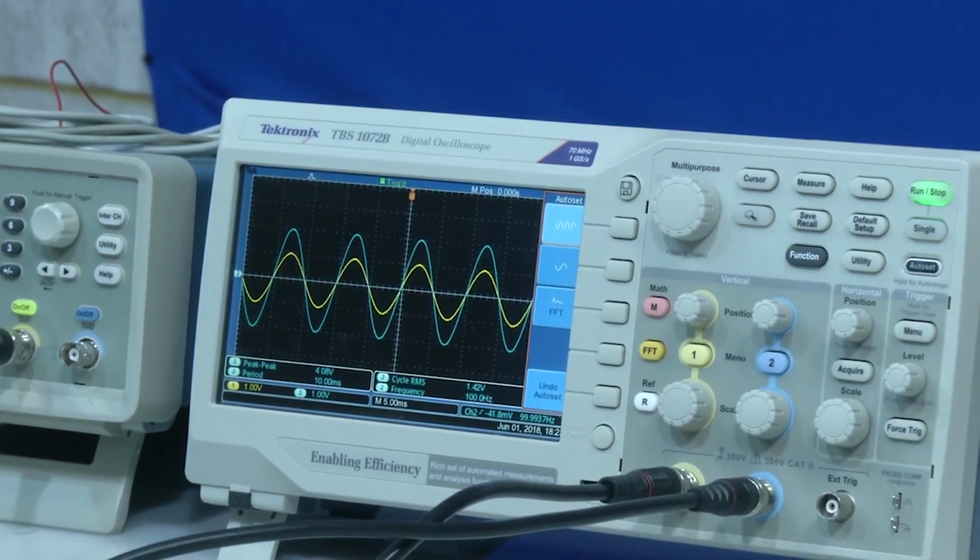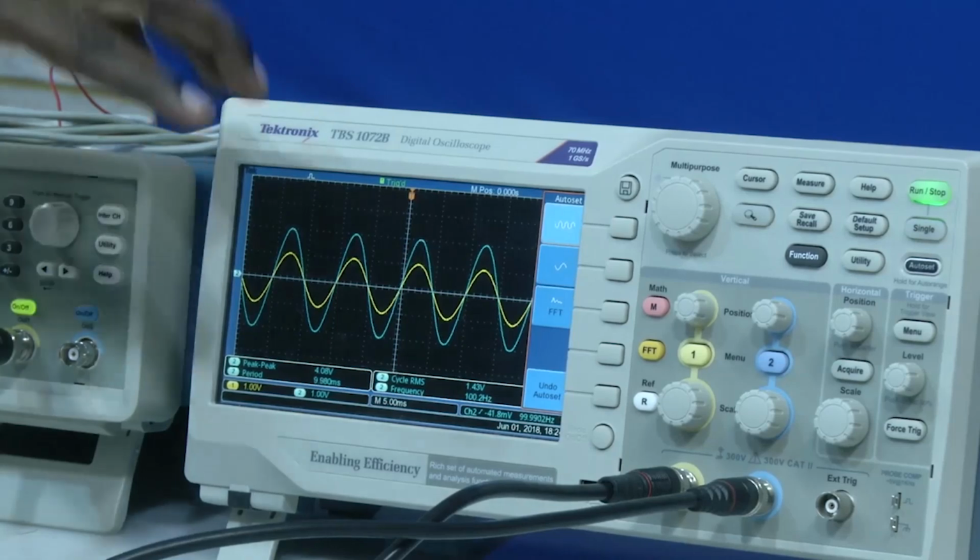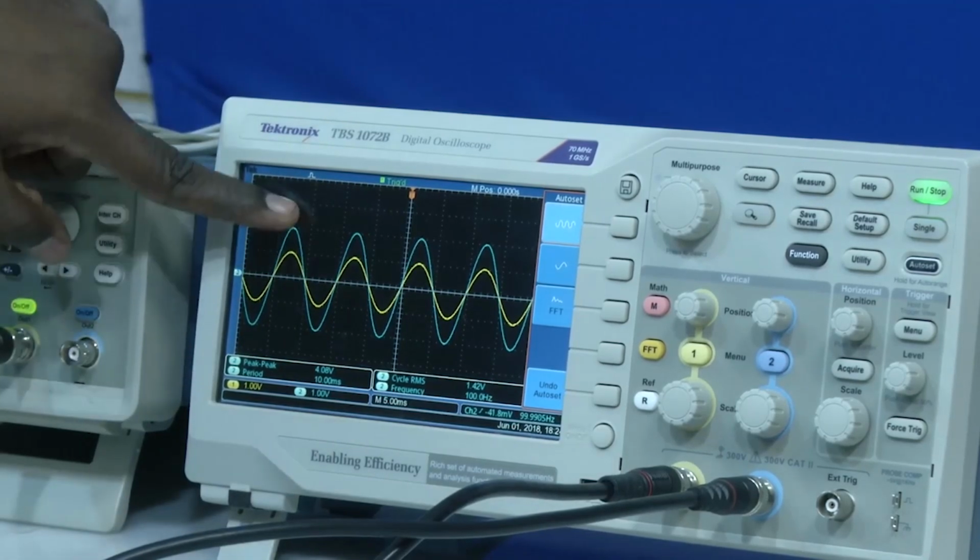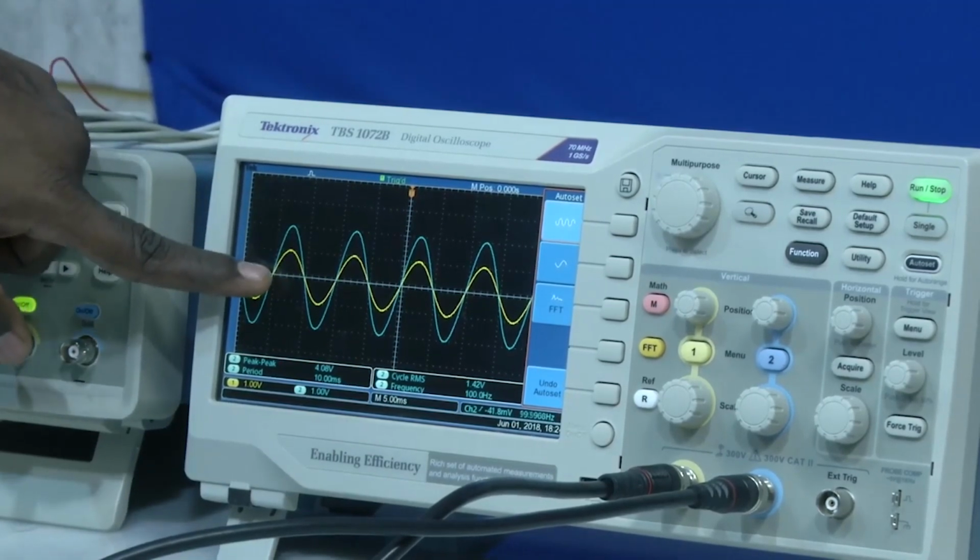The input is connected to the positive terminal, and because the input is connected in the non-inverting configuration, we do not see any phase shift. The other one is the gain. Since the R1 and R2 resistors that we choose are of the same value, the gain is 1 plus R1 by R2, which is nothing but 2. So, we can see the amplitude change to double the amplitude of your input.